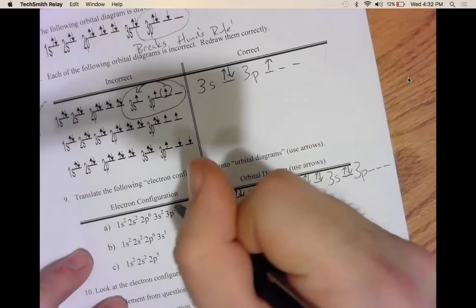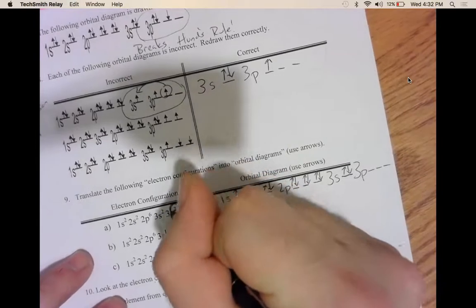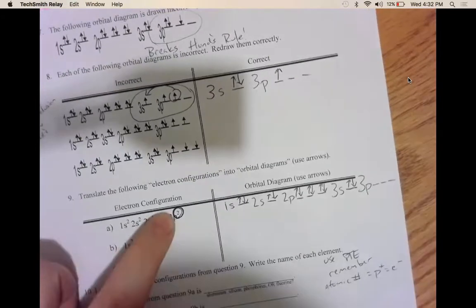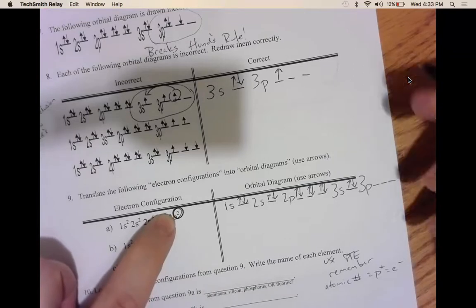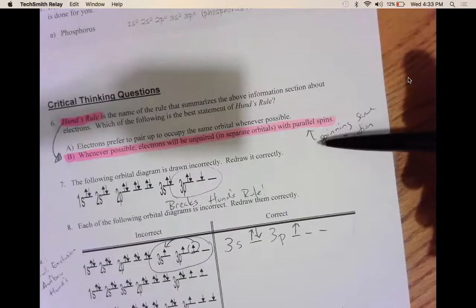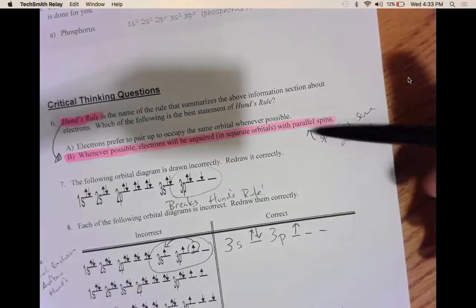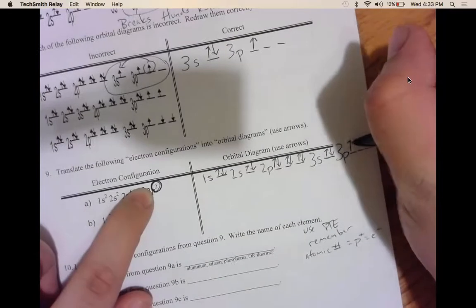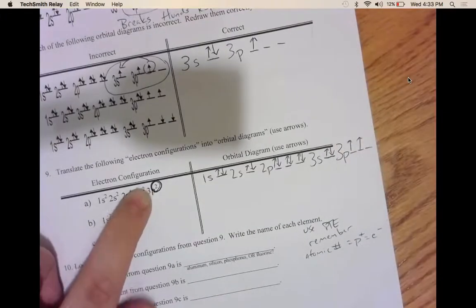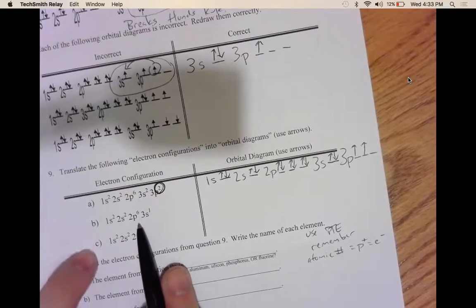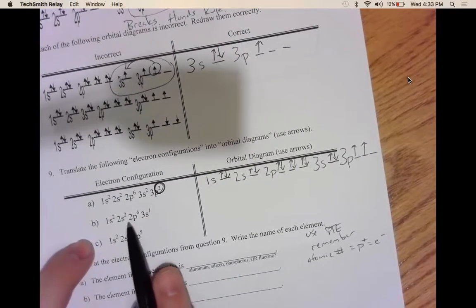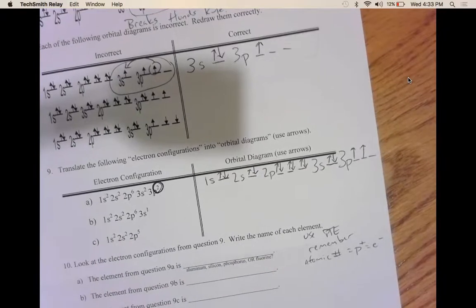This time though, it's worth focusing, because we have an exponent of 2. What that tells us is we only have 2 electrons in this 3p sublevel. So we need to remember to follow Hund's rule. Remember, Hund's rule tells us they will be unpaired in separate orbitals with parallel spins, so spinning in the same direction. So we pick 2 orbitals and we put an upward arrow in each of them. So now what I want you guys to do is B and C, translate your electron configurations into orbital diagrams.